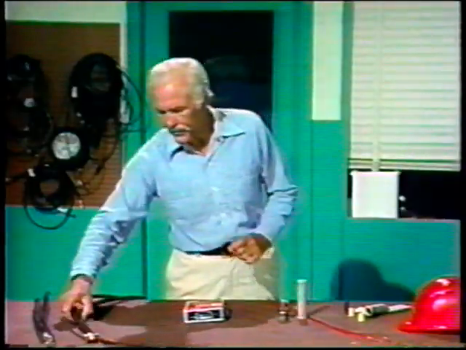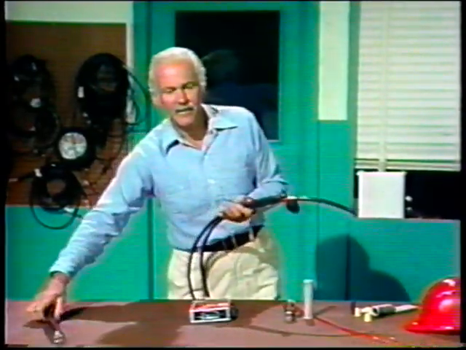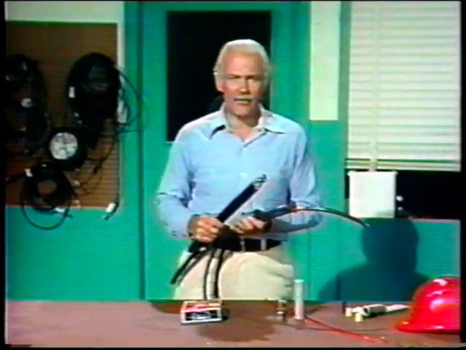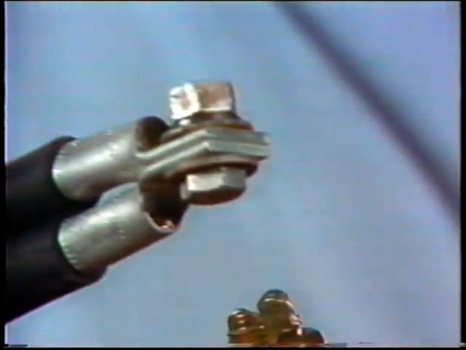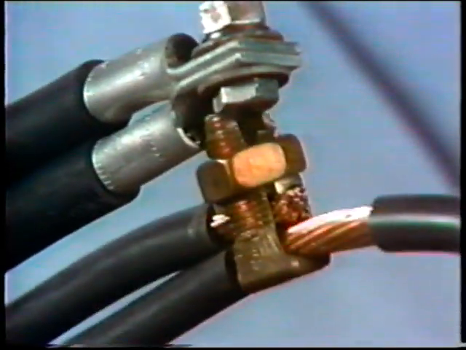Here are some partially completed splices. I've left the tape off so you could see the connectors. Here's the split bolt connector, and here are some lugs. They'd each have to be taped up before they could be used, of course.